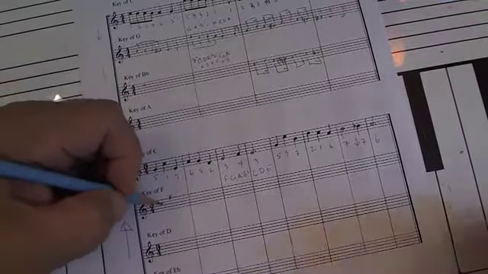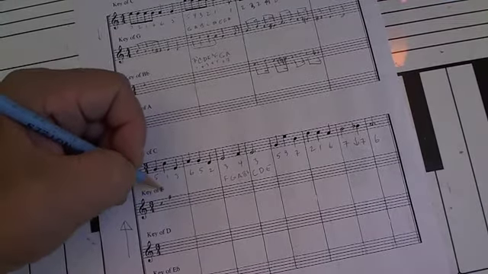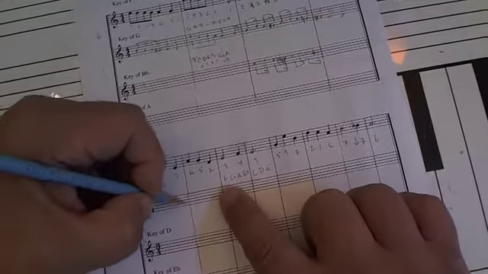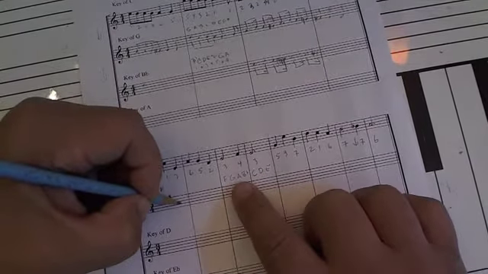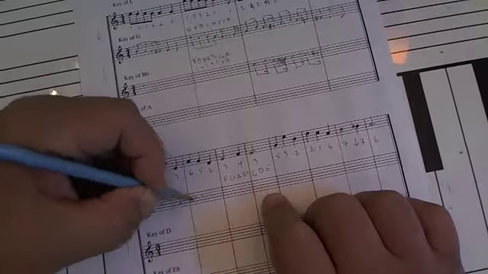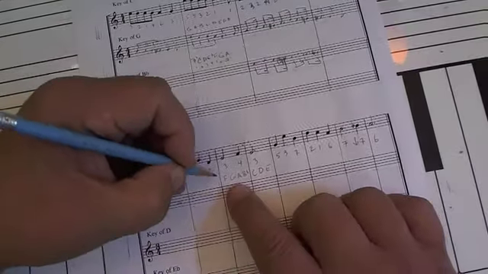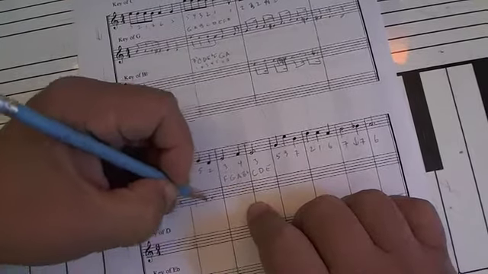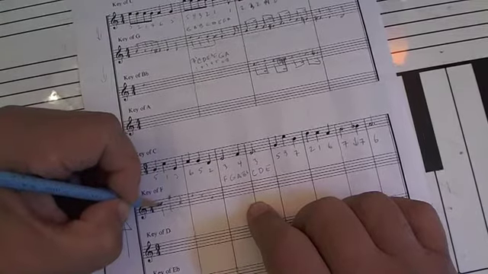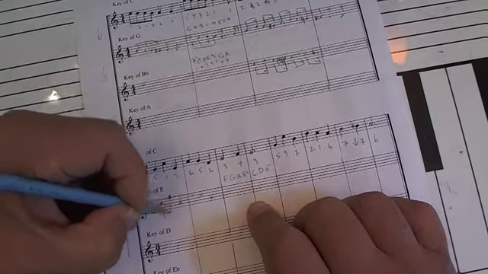All right, so, right? So, do, mi is 3, and then la, so, D, re would be G, re, right? These guys are above the middle line, or on the middle line or above, so stems go down.